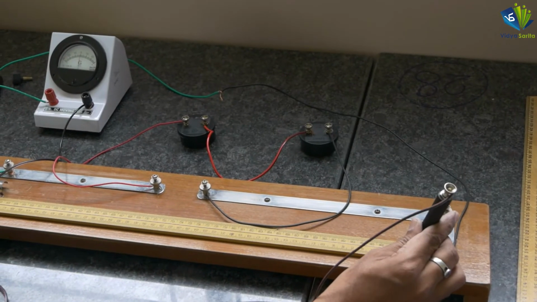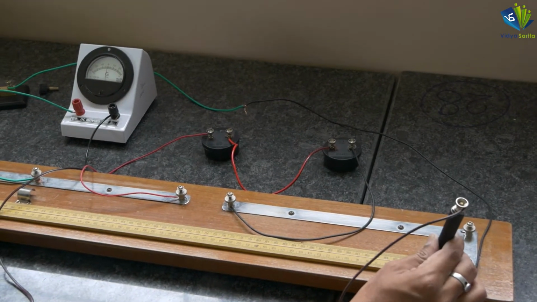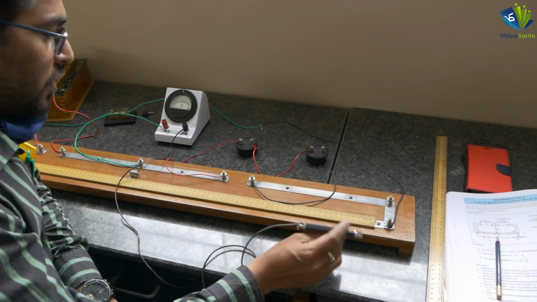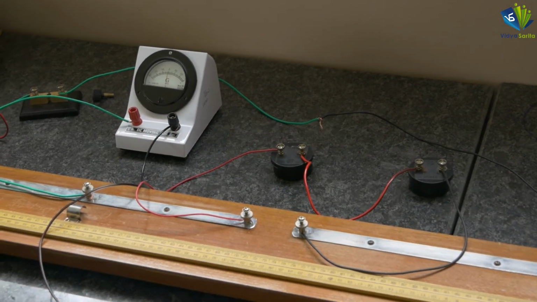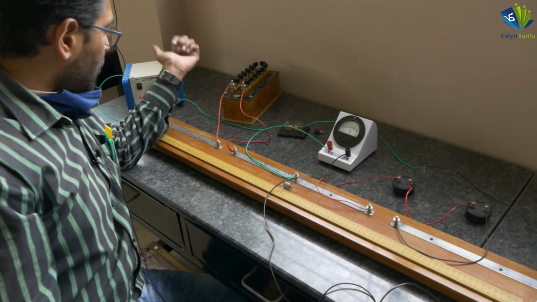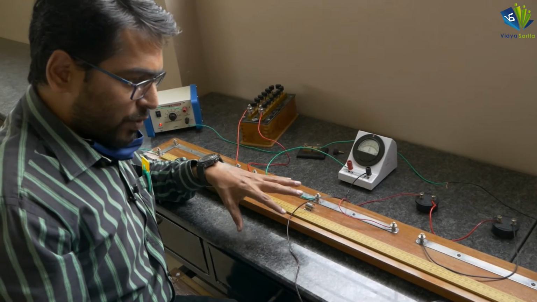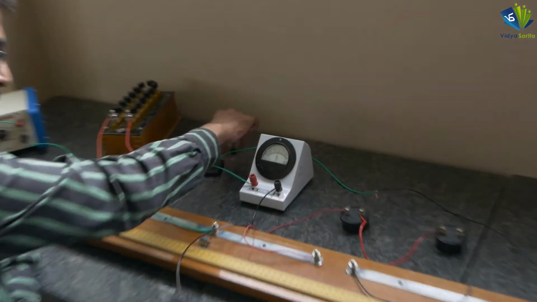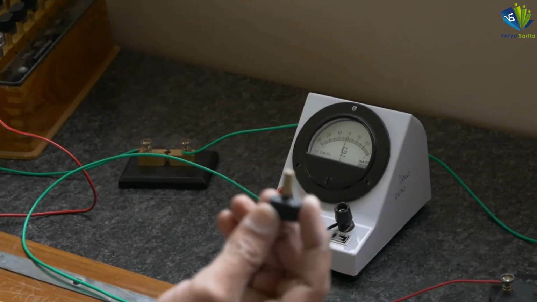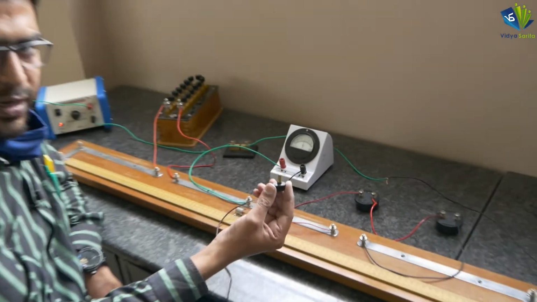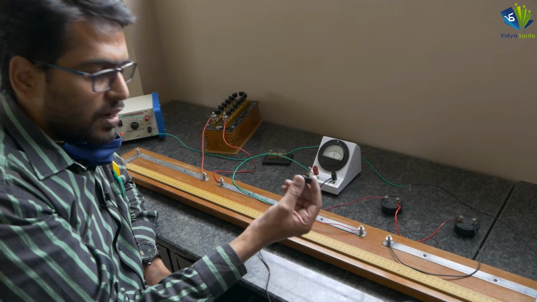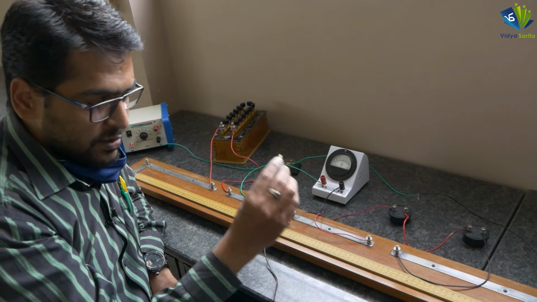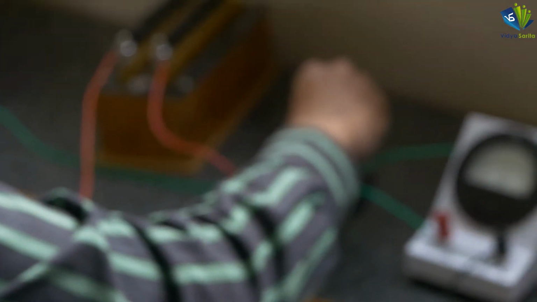So I touch here, so it's not moving. Now over here, one of the basic points you should understand: I have turned on the eliminator, connections are proper according to me, but the deflection I am not getting on the galvanometer because I have not plugged the key. This is one of the most important things. You need to put the key. If you don't put the key, you can't take the readings. And while taking the readings only, you need to plug the key. Otherwise, remove it. So I plug the key.